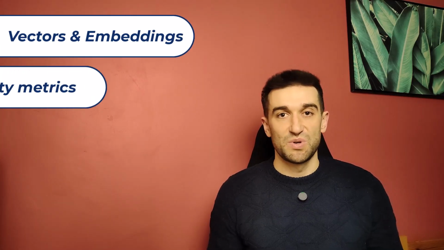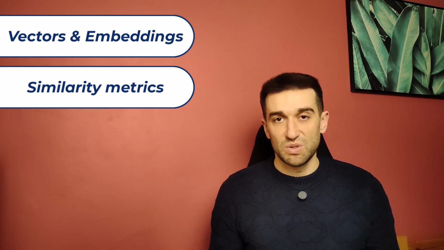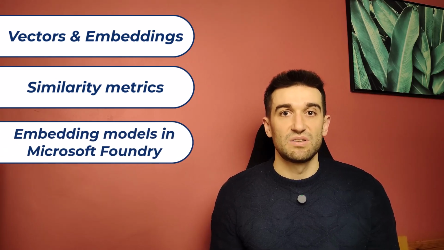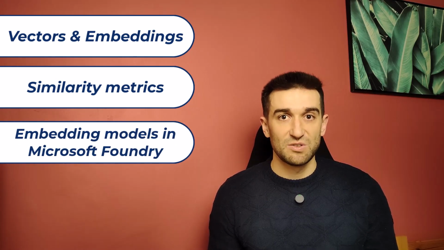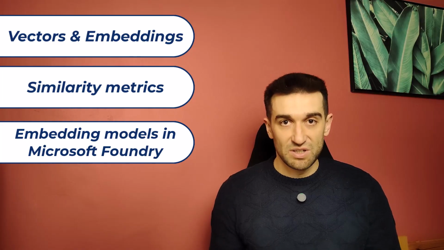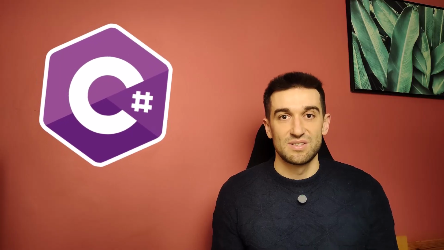By the end, you will know exactly how to represent text as meaningful vectors. You will also understand how similarity metrics behave, and you will see which embedding models are available in Microsoft Foundry and how choosing different models influences your results, all demonstrated with real C# examples. So, let's dive in.